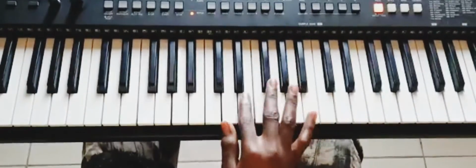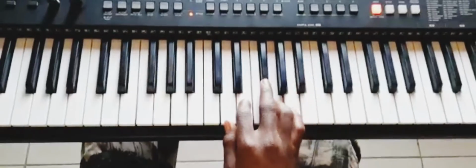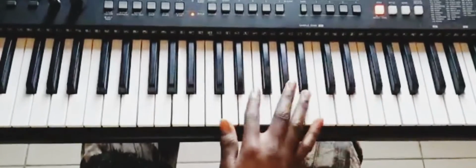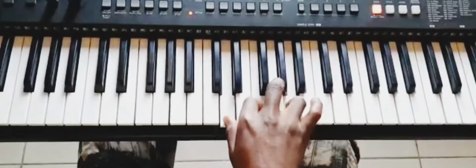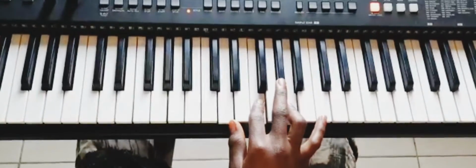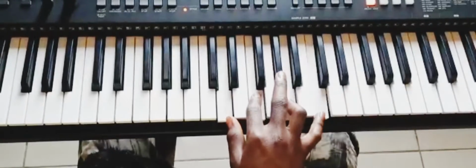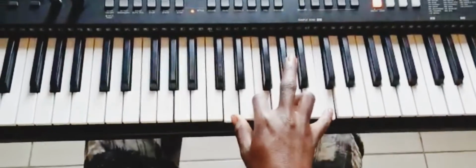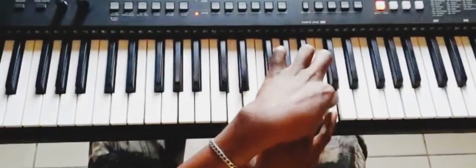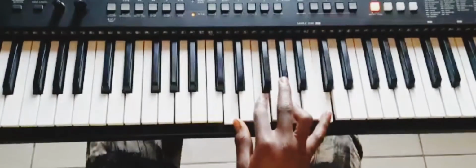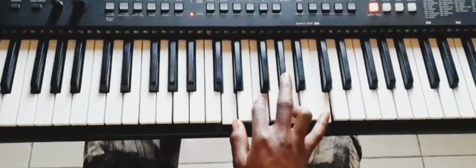A minor seventh, this is the key of D. So you flatten this one, right? You flatten this one. Then this is it. Your flat 7, right? A flat 7. That is what makes it a minor seventh.